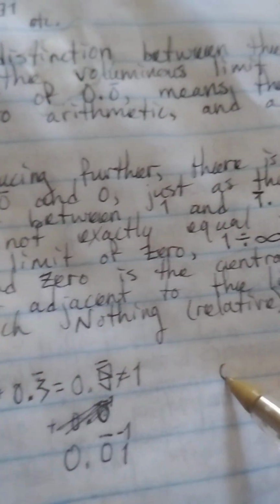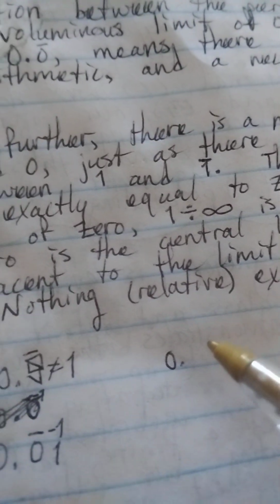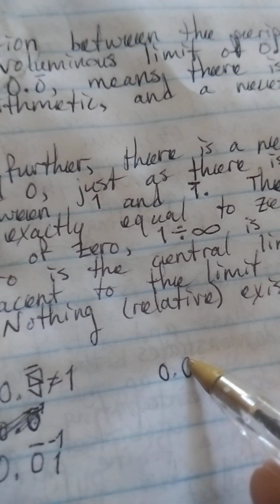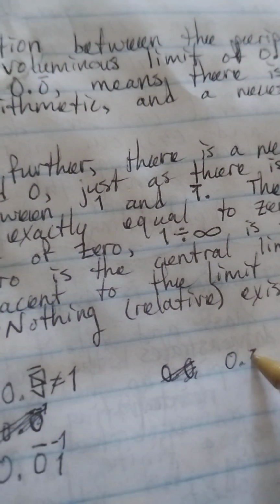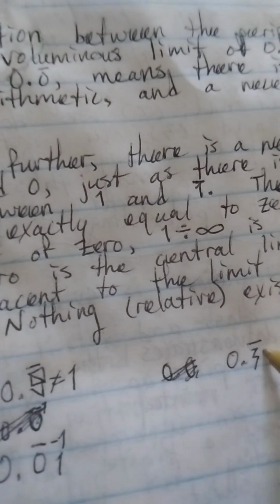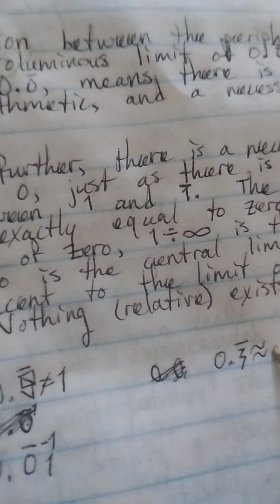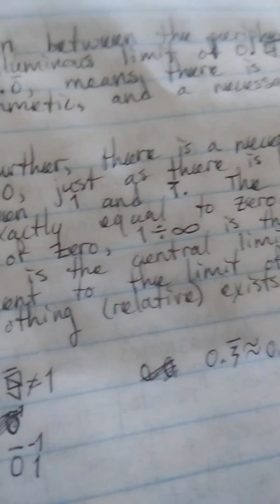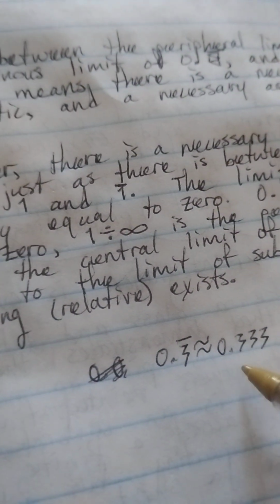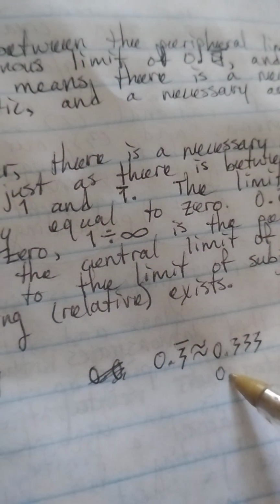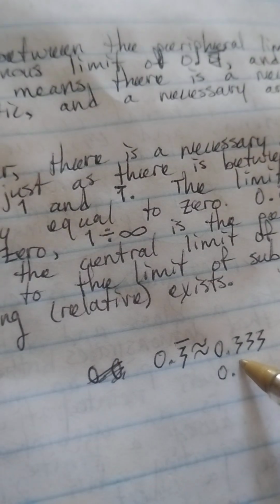This worked pretty well. Truncating it makes it look a little bit cleaner. It makes a little bit more sense. So if we take 0.3 repeating forever to be basically 0.333, right? Then we can see where this decimal place goes to add the magical number.